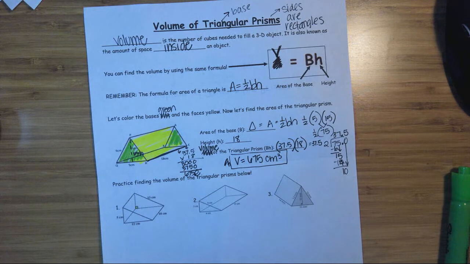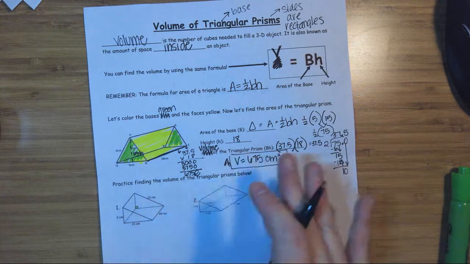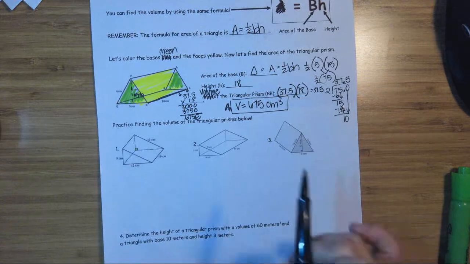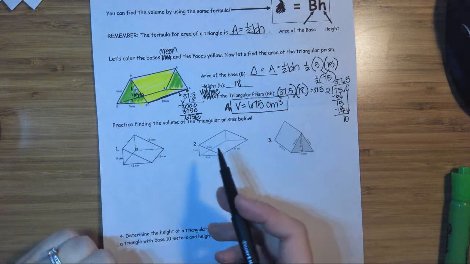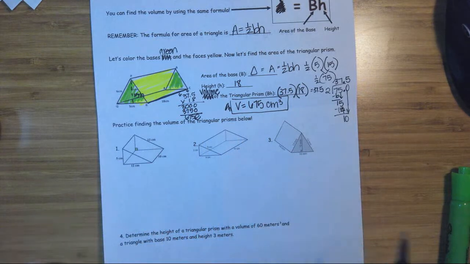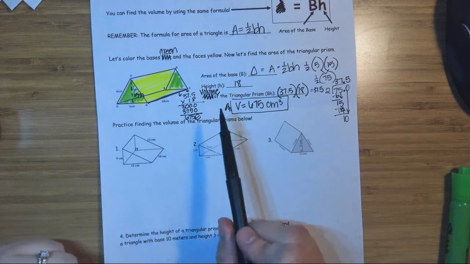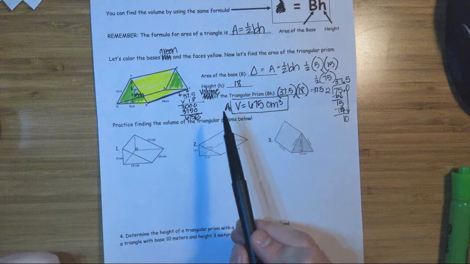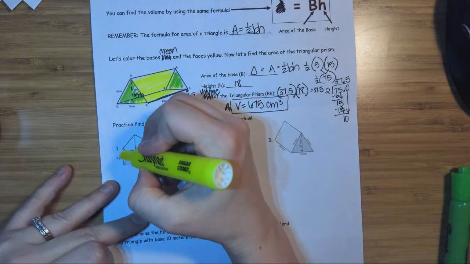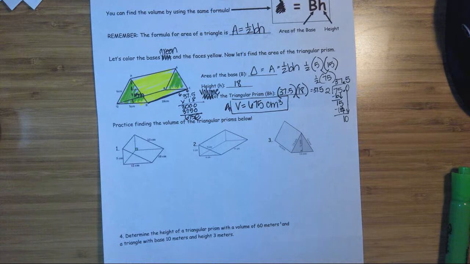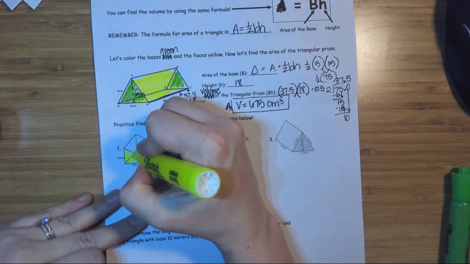All right, so there was an example. Let's do some more examples, since I had a lot of mistakes on this one, so it might have been kind of confusing. All right, let's find the volume of the triangular prisms below. Remember, prisms get their name from their bases. So if this is a triangular prism, that means the bases are triangles. So I'm going to color triangles.